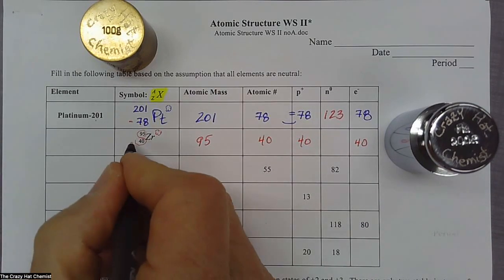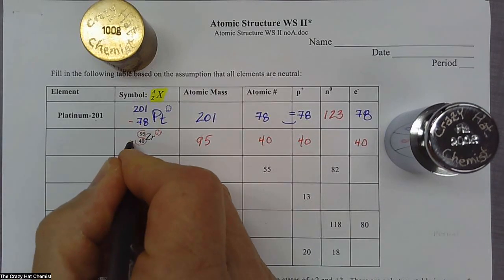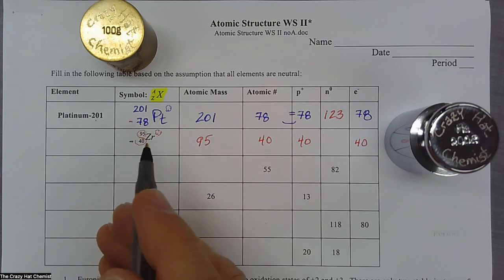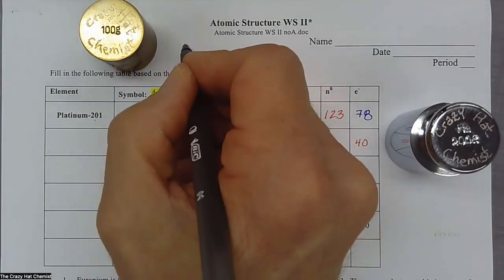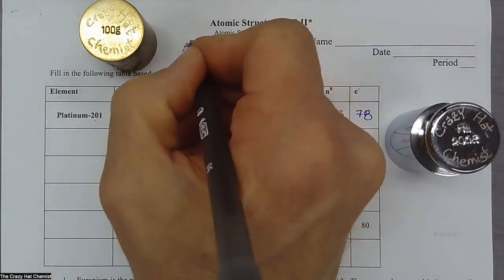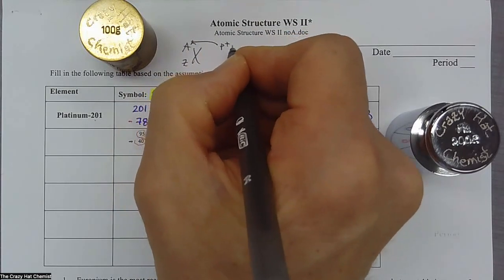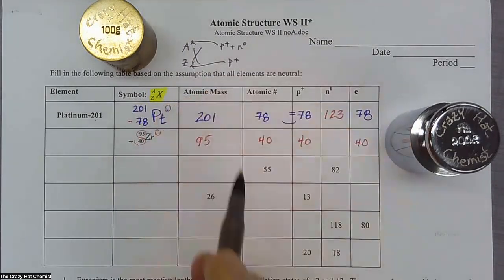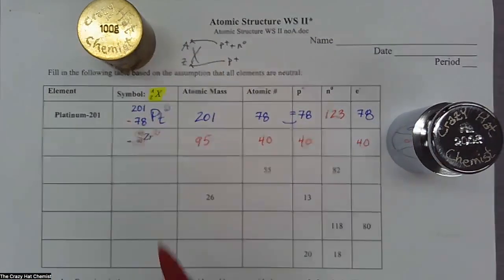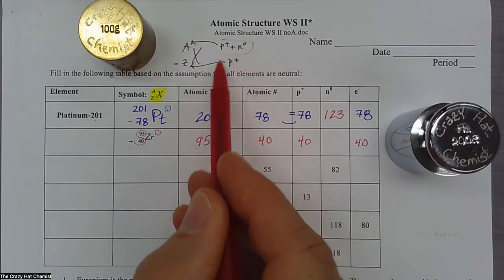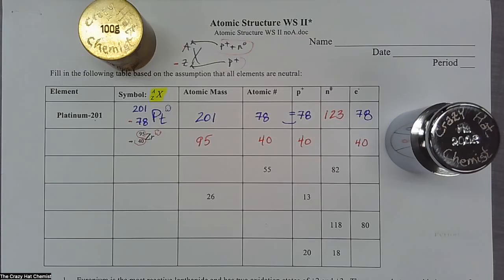The difference between the 95 and the 40, that's a subtraction between the atomic mass. The atomic mass is the sum of the protons and the neutrons. So when we write this formula, A X Z, this A right here is the protons and the neutrons summed, and this Z is the protons. So as you can see, if you take the difference between the atomic mass and the atomic number, then you get the number of neutrons.